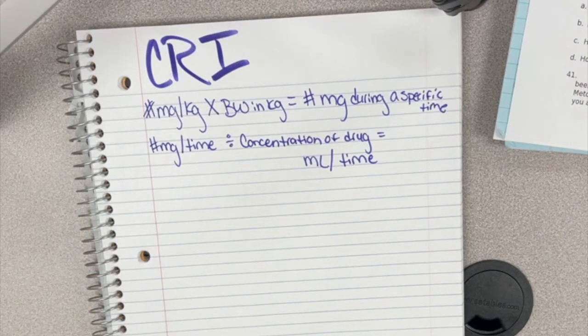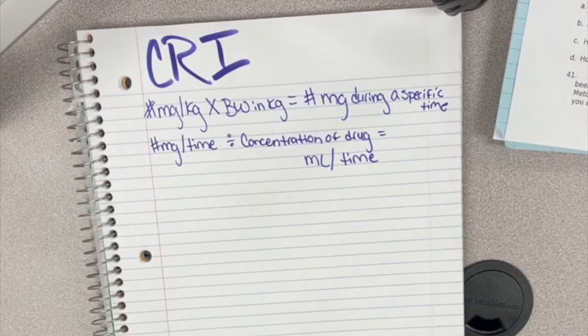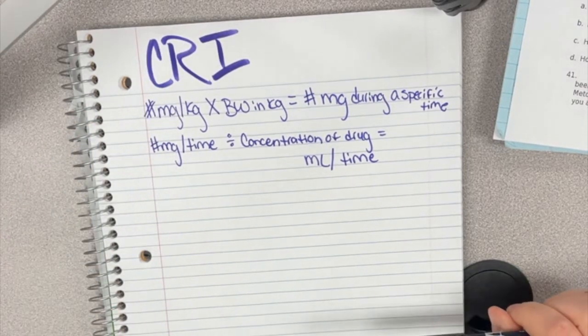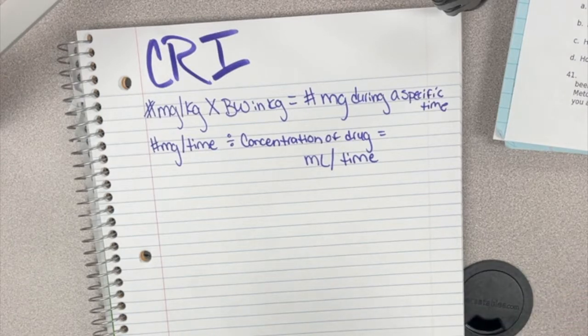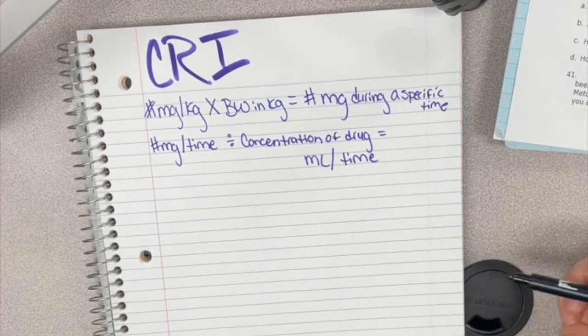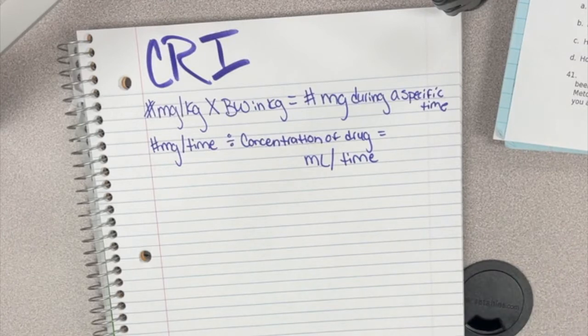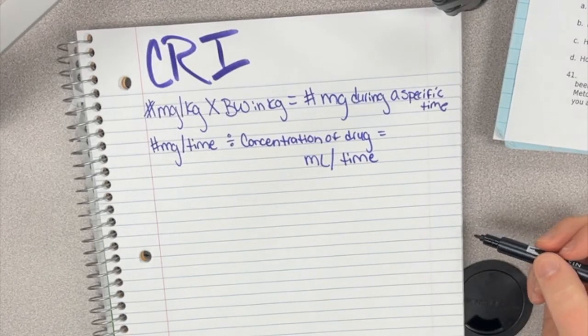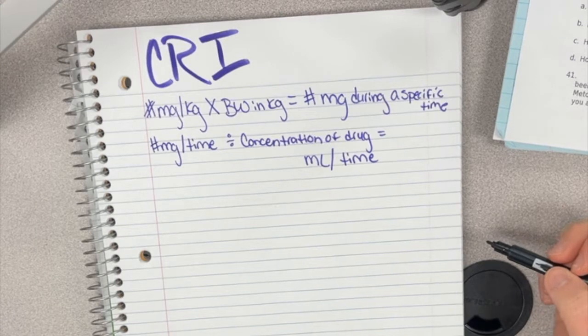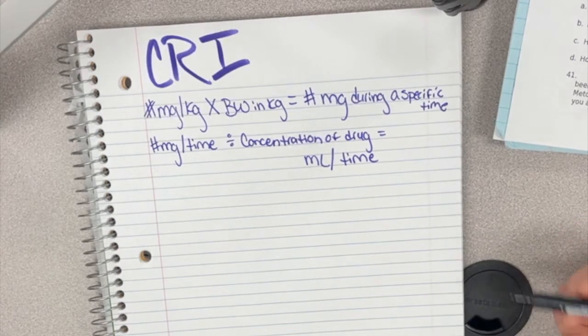We are here now to talk about constant rate infusions, or CRIs. Your book covered these pretty in depth for you, talking about formulas and exactly what a CRI is. A CRI is going to be used when medication needs to be delivered IV over a specific period of time. It can be anything from 12 hours to 24 hours to 48 hours.